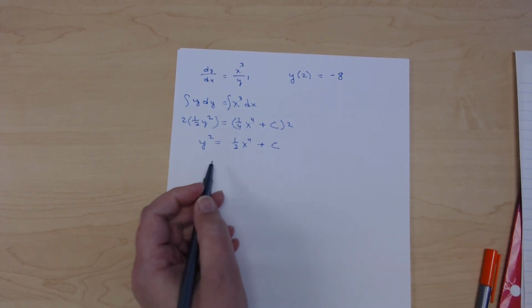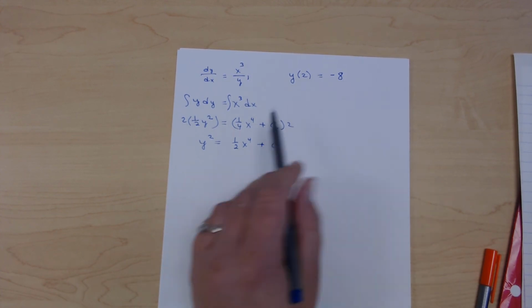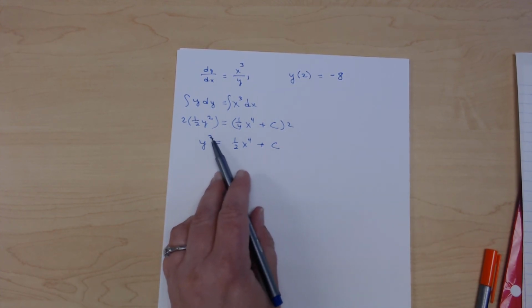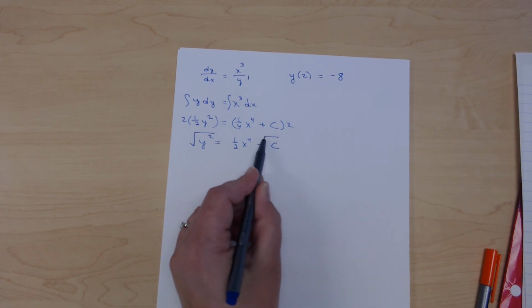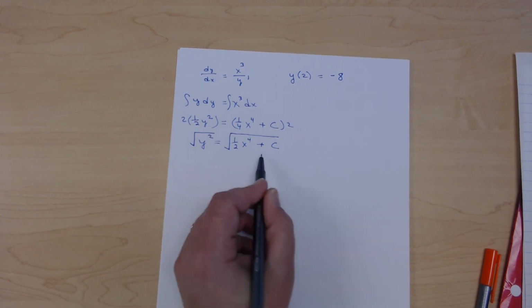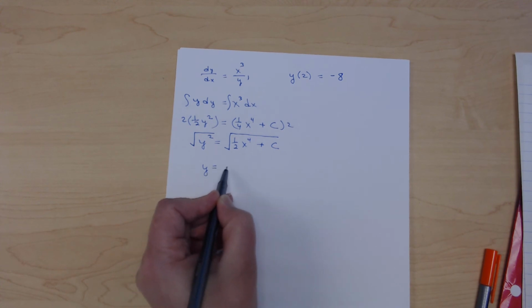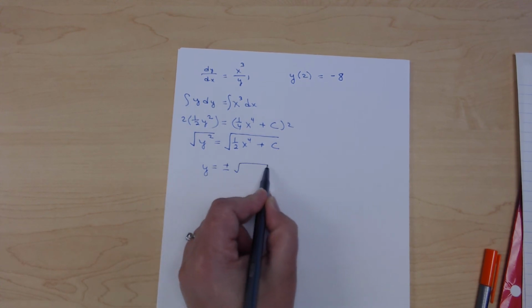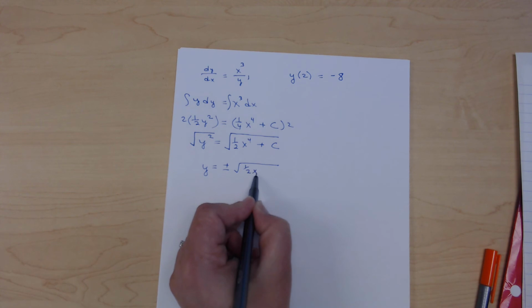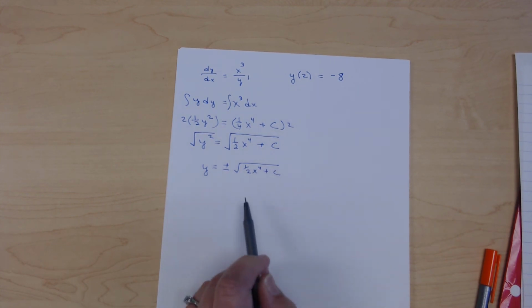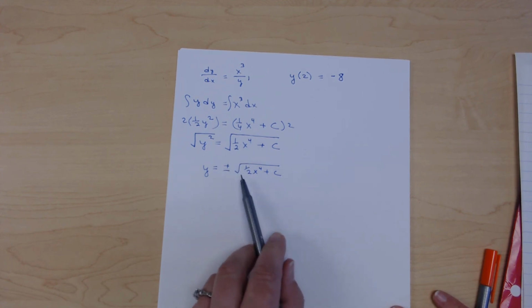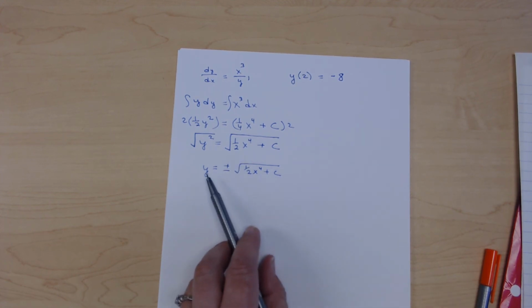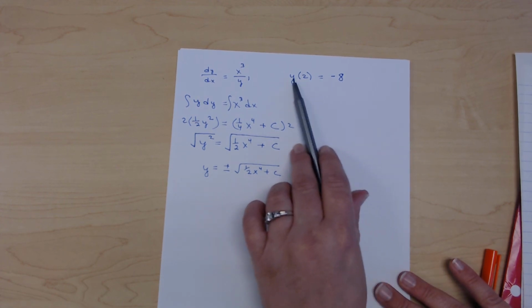Okay, now this is where it gets a little dicey. Every other time we've had this as an odd exponent. When this is even, we have to take the square root, right? To undo a square, we're going to take the square root. We really should do plus or minus because we're not really sure. Most of the time we do assume the positive, but technically we should do plus or minus.